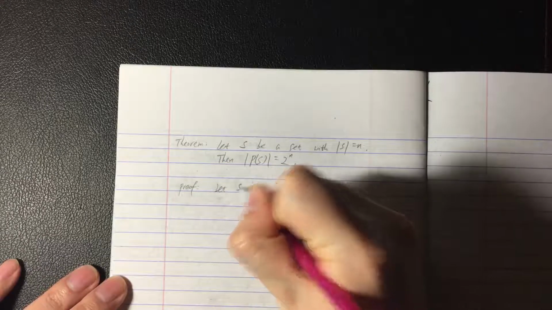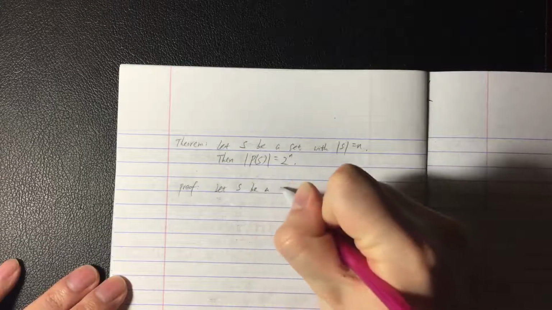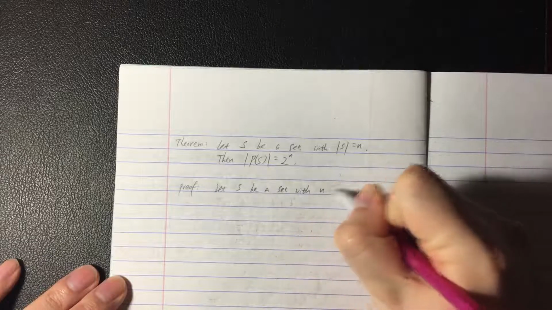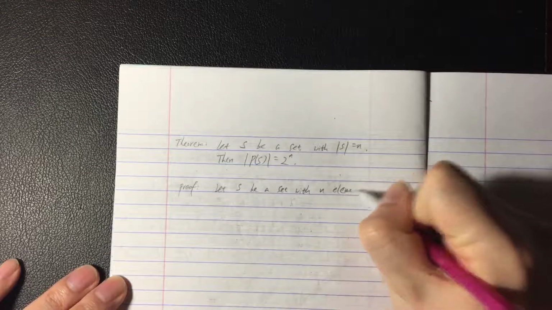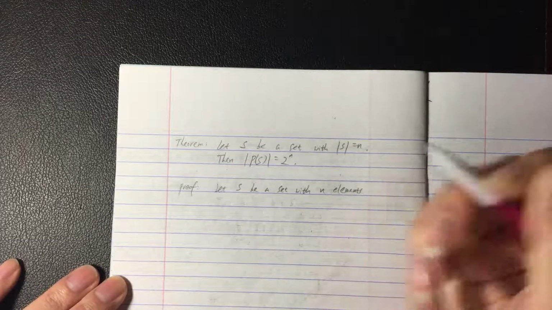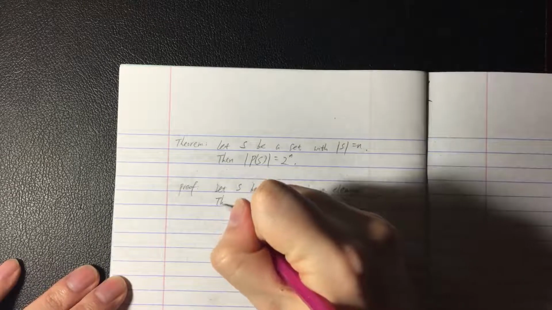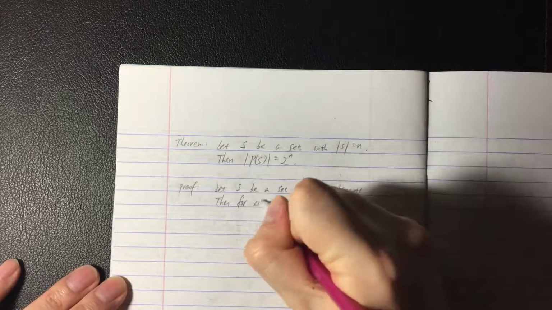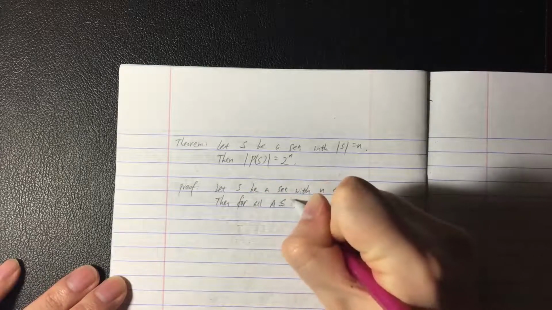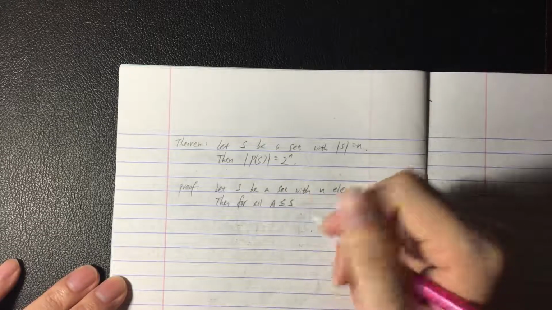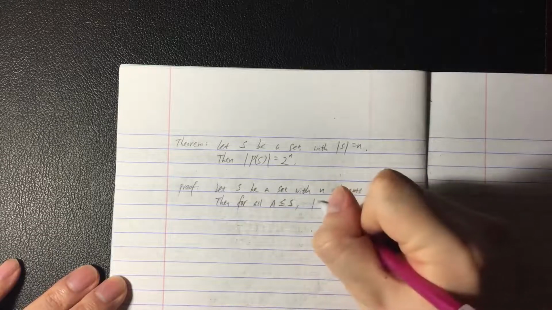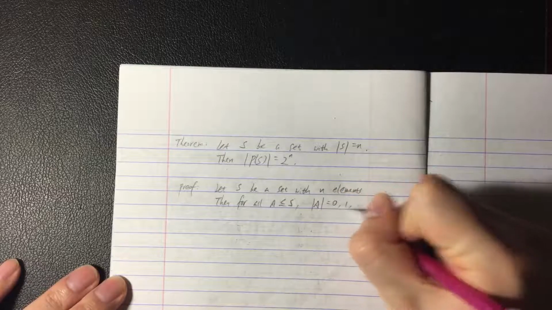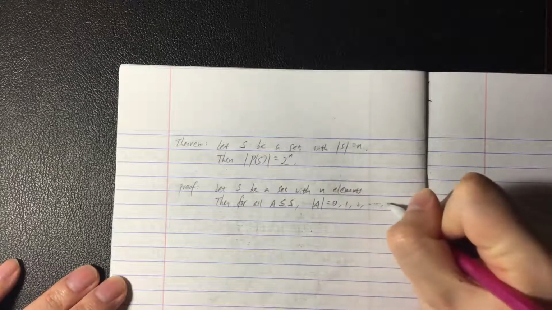So let S be a set with n elements. Then for all subsets of S, if A is a subset of S, the cardinality of A may be 0, 1, 2, up to n.